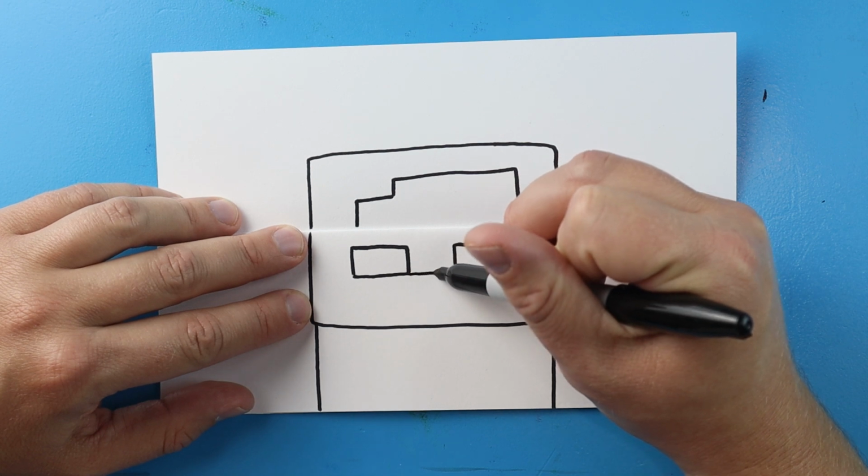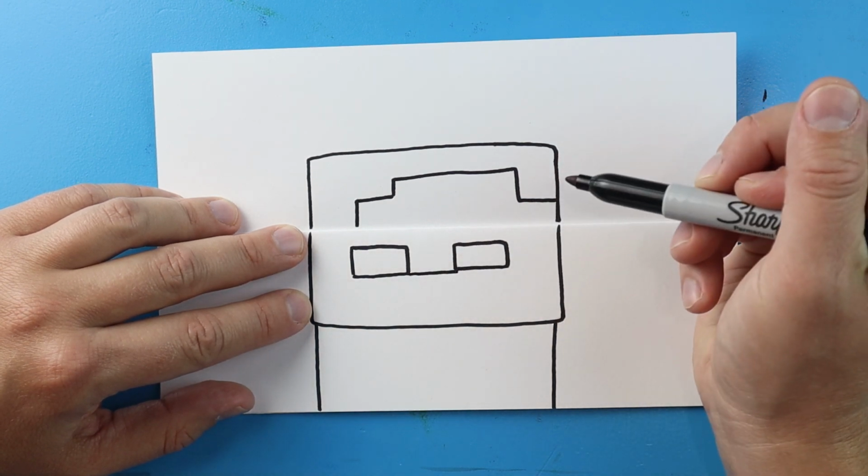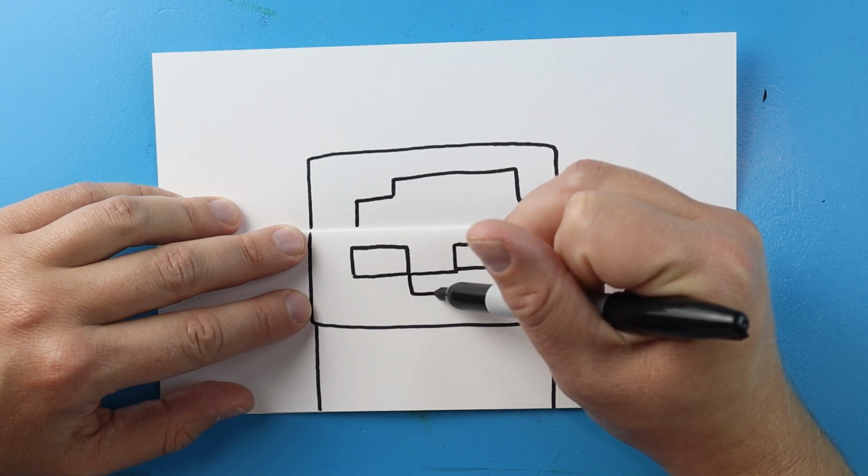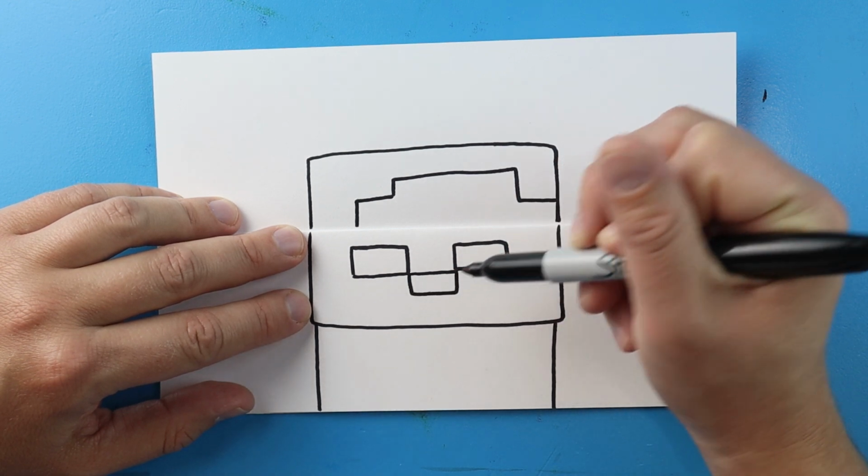For the nose, let's just draw a line right in between these two rectangles. Then we're going to go down, over, and then up.